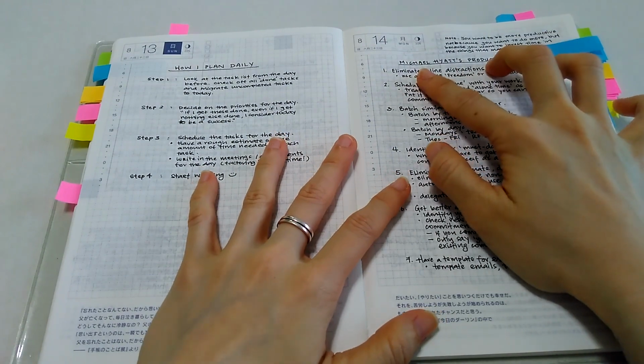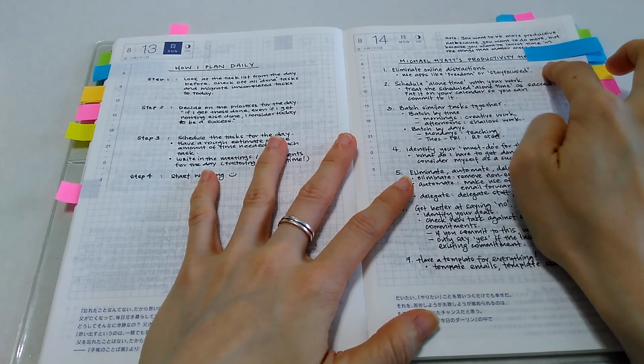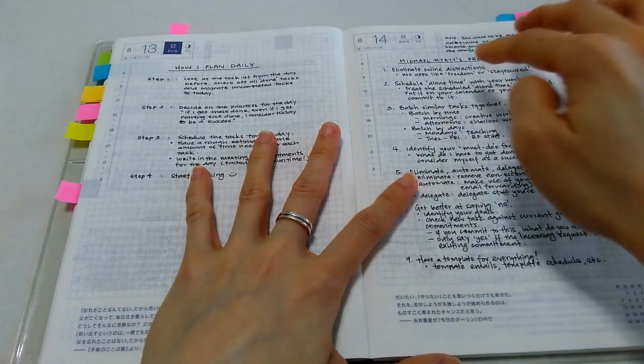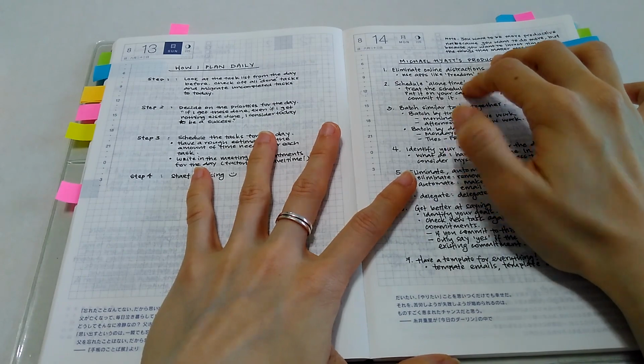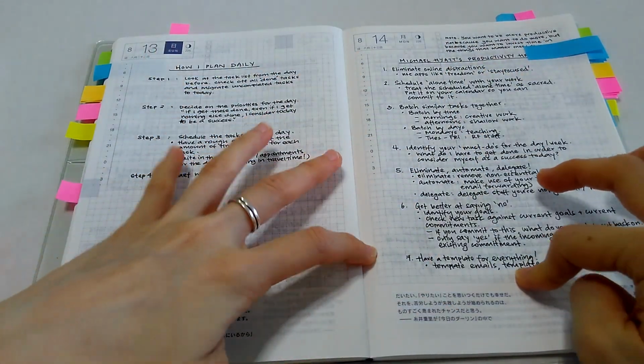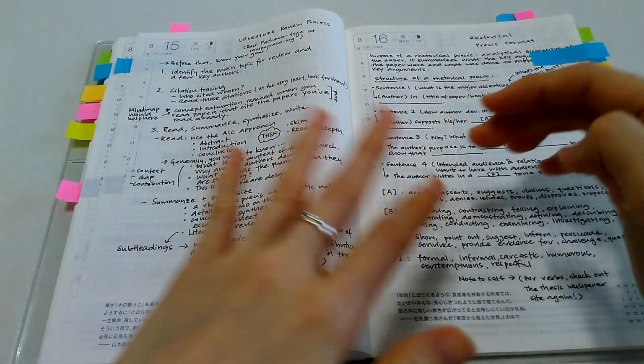I was listening to a podcast by Michael Hyatt on some productivity hacks, and I thought that they were great ideas. So I recorded them in this section, so that I could refer to these notes and then apply the ideas to my daily life.